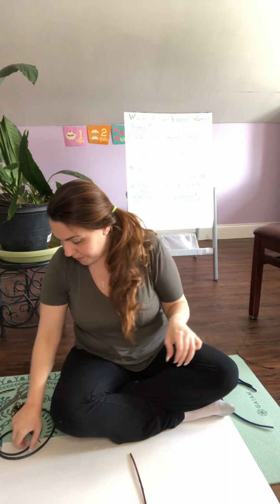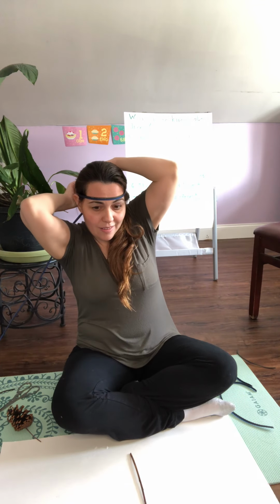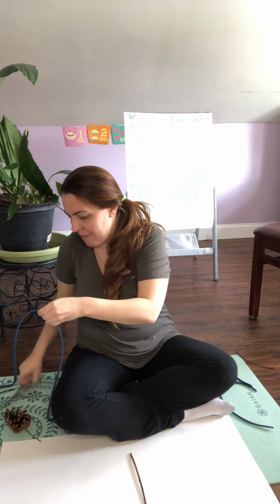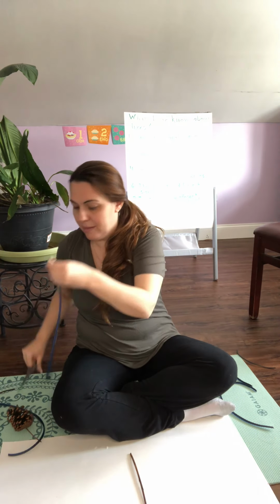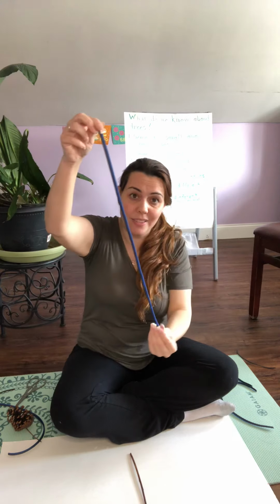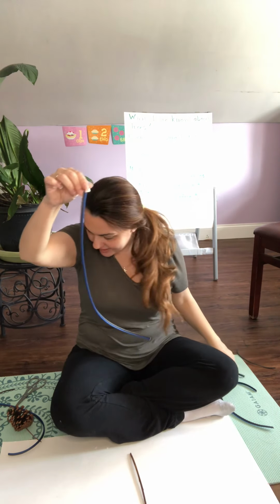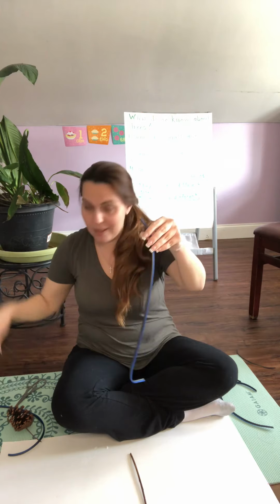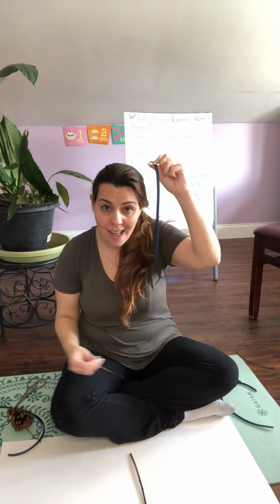I see something cool? I can measure the circumference of my head, right? So I'm gonna take my string and wrap it around my head. That's pretty silly, right? Just like this. And then I'm gonna cut it there. And this is how big my head is around. So what's bigger? Is the pine cone bigger around, or Miss Michelle's head bigger around? My head is bigger around, right?